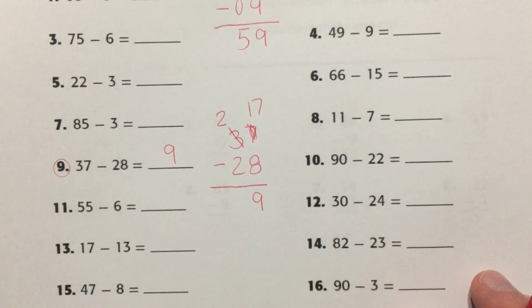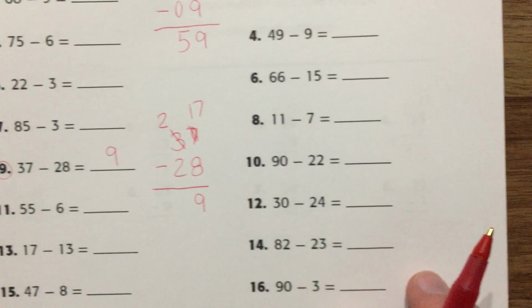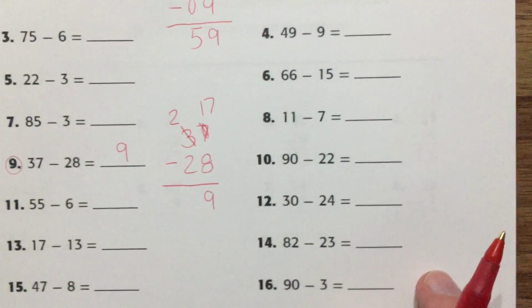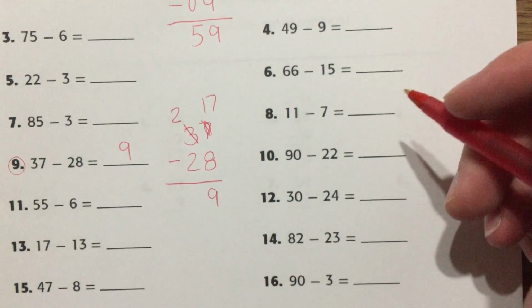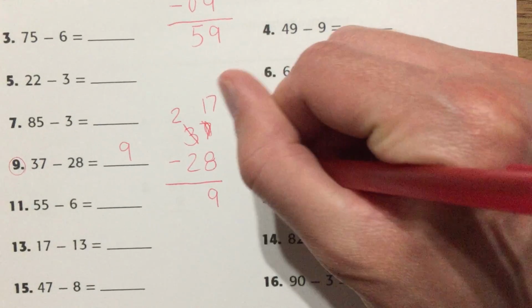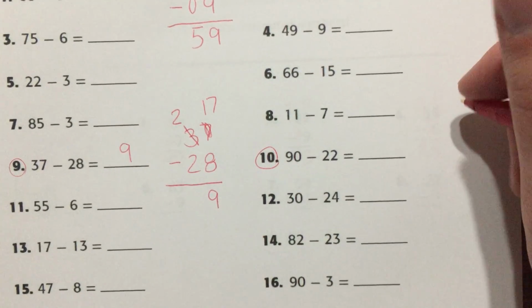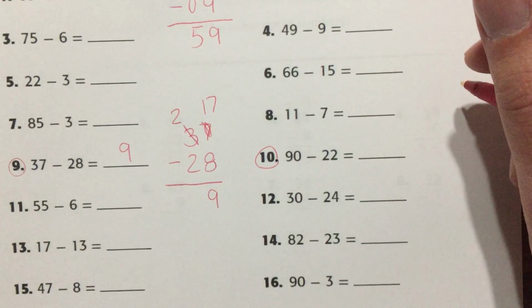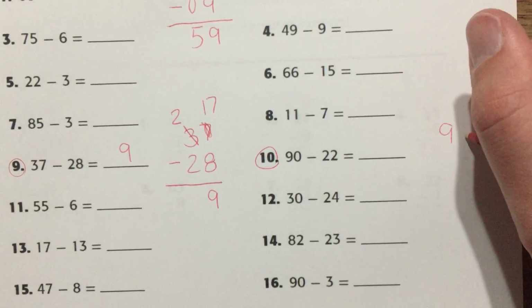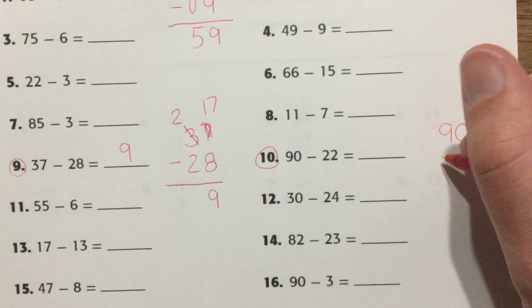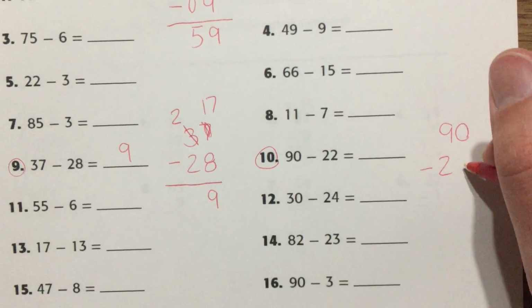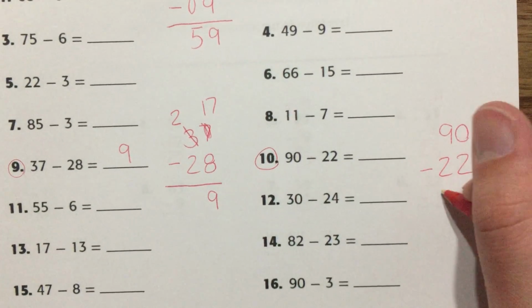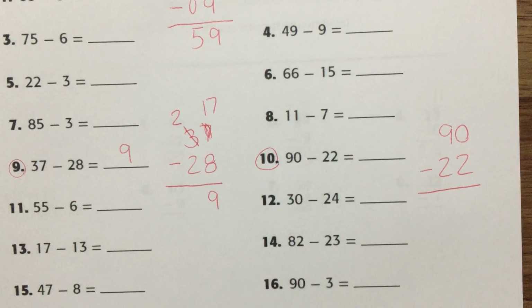And let's do one more, just because. It's good, solid practice for you. Let's take a look at 90 minus 22. So 90 minus 22. First of all, we rewrite them and we stack them. So stacked, 1s over 1s, 10s over 10s. We got our thoughts organized, we're good to go.